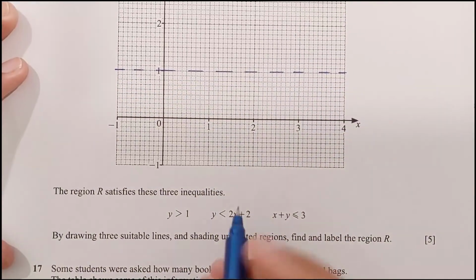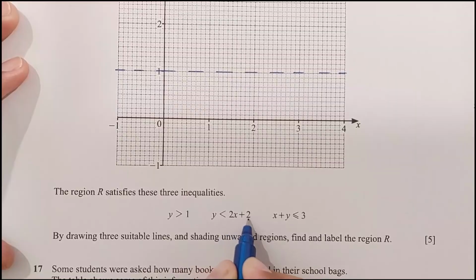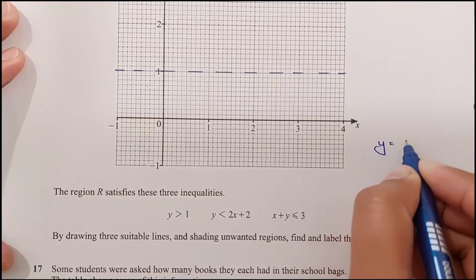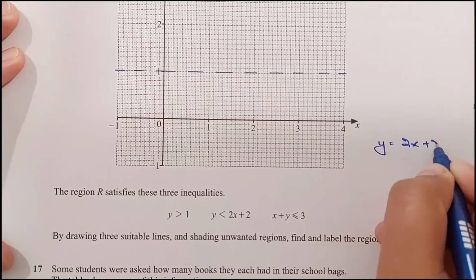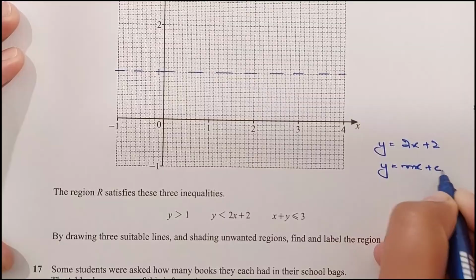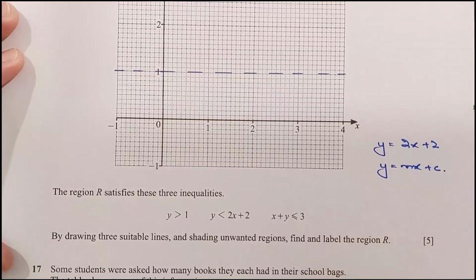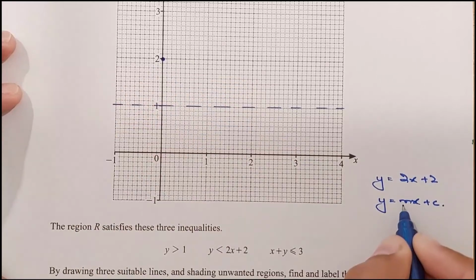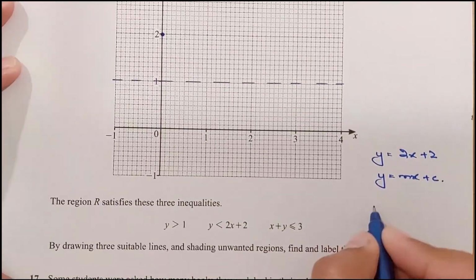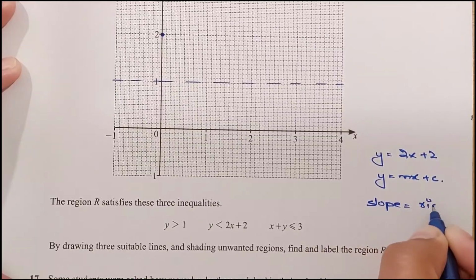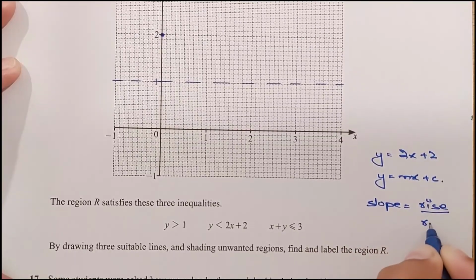Okay, the second is y is less than 2x plus 2. So if we say that y equals 2x plus 2, this is y equals mx plus c form, which means c, the y-intercept, is 2, and the slope is 2. We know that the slope is equal to rise over run.